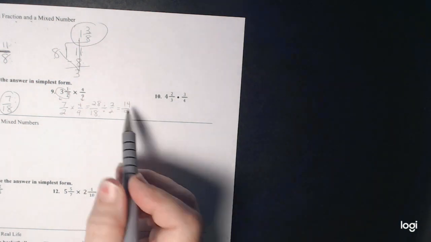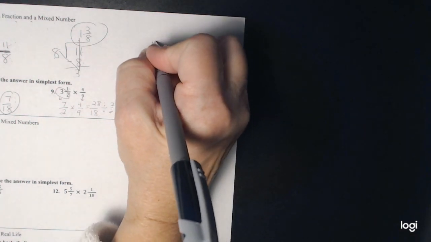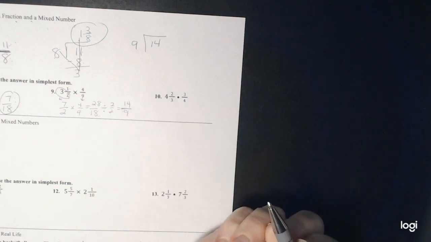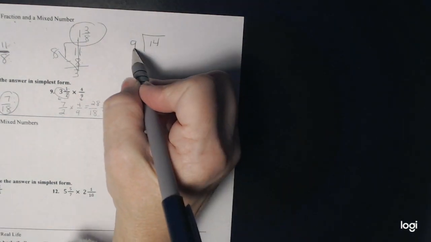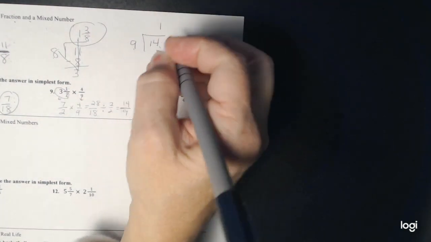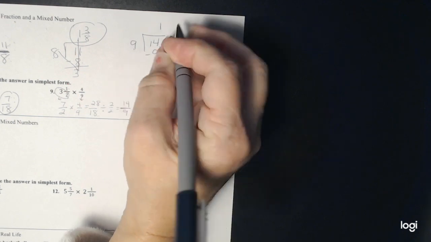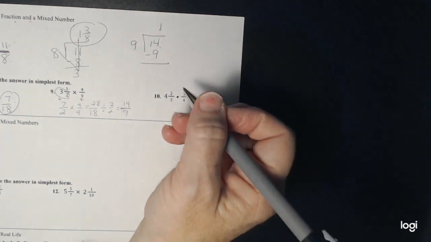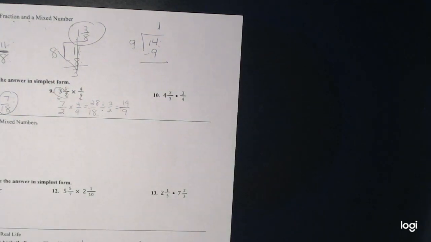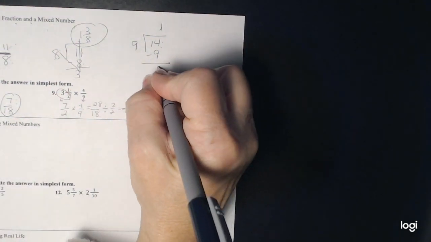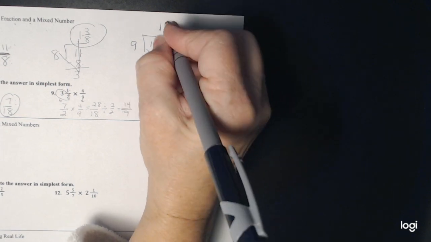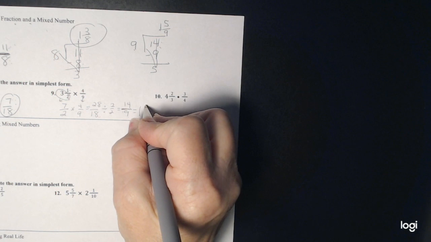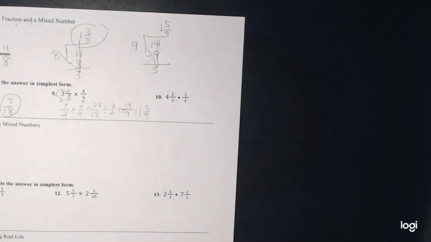This is top heavy, so I'm going to go up here and find some room to do 14 divided by 9. Okay, 9 only goes into 14 one time. 1 times 9 is 9. 14 minus 9. How much is 14 minus 9? All right, it is 5. 1 and 5/9. There is our final answer.